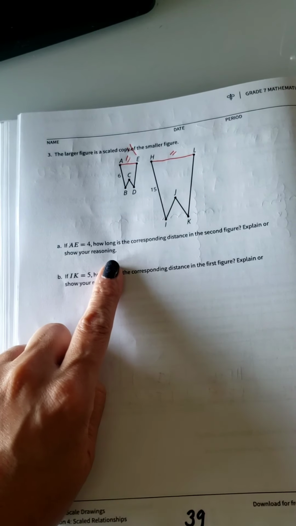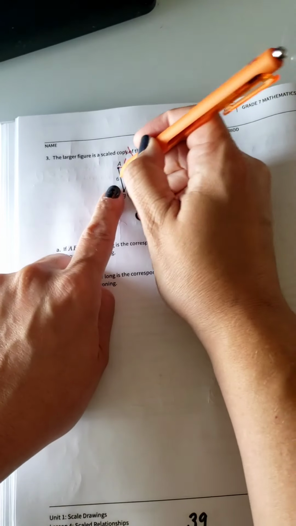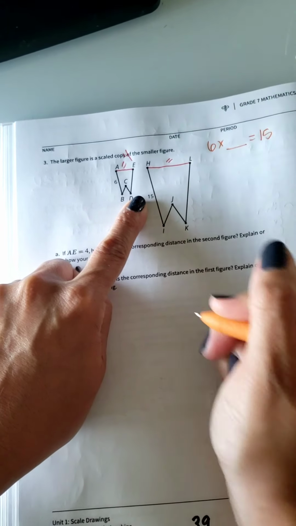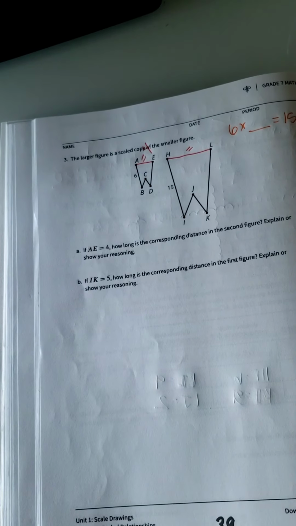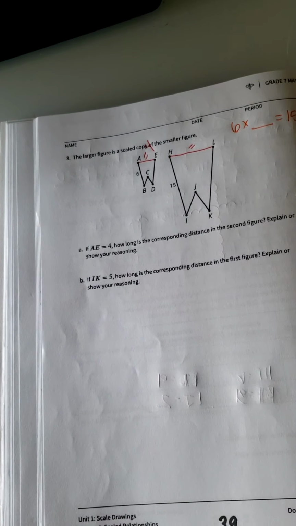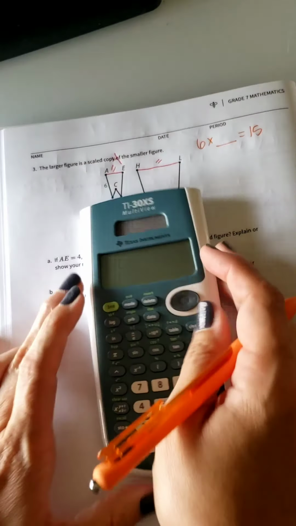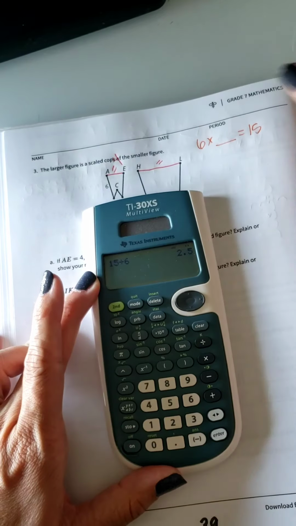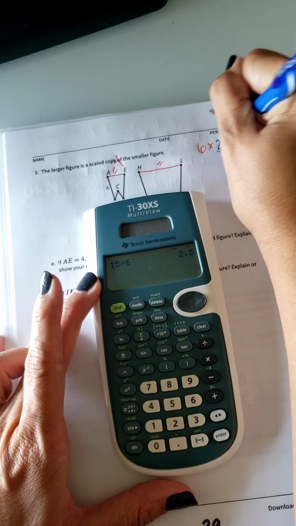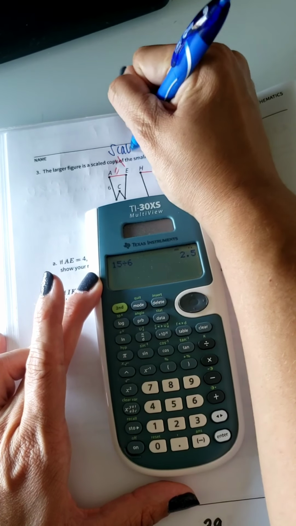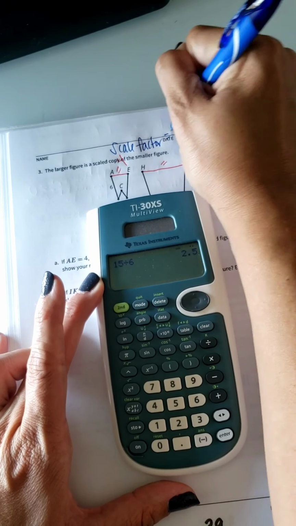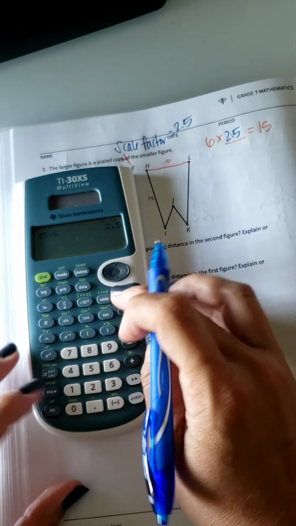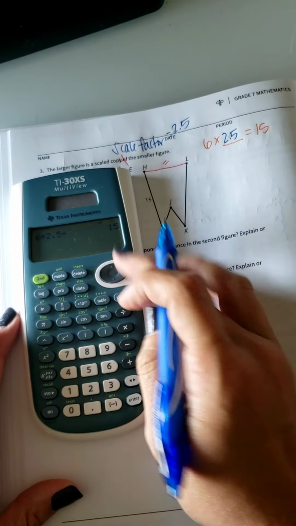Well, the way that I would do this is I'm going to say, how do I go from 6 to 15? 6 times what equals 15? If I don't know, I can grab my calculator and just put in the opposite. The opposite of multiplying is dividing. So 15 divided by 6 is 2.5. So the scale factor is 2.5. So 6 times 2.5 is 15. Let's check it. 6 times 2.5 is 15.